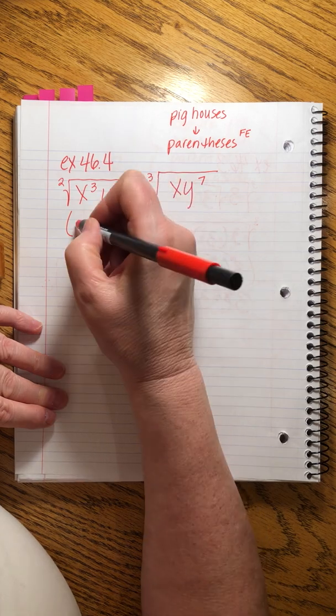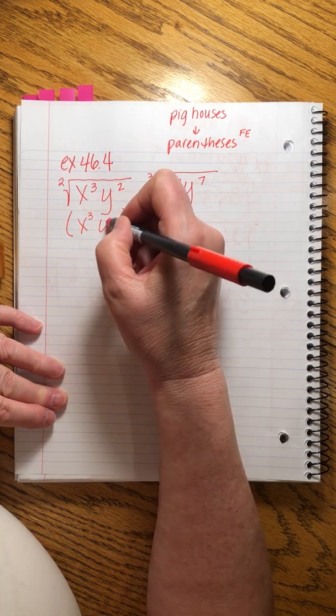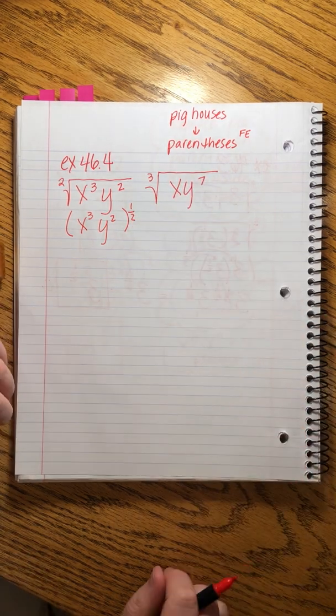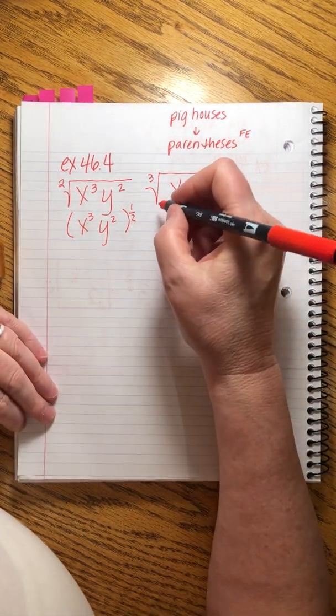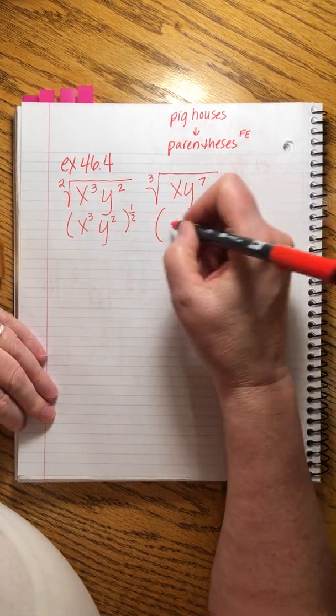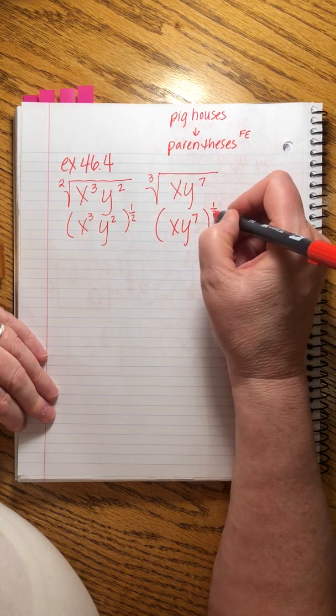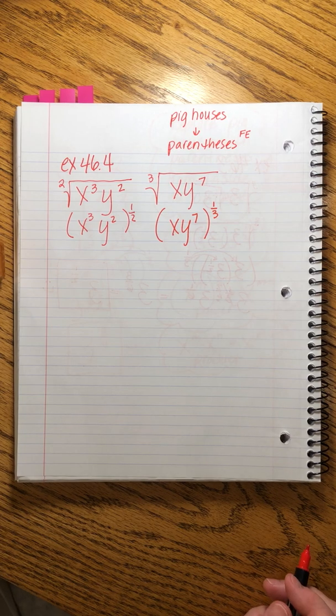Okay, so I'm going to write x to the third y squared. This comes over, and it's 1/2. Then we'll do the same thing here. The inside stays exactly the same. This becomes 1/3 there. Okay, so now I have gotten rid of my pig houses. I'm in parentheses. I'm ready to start using my power and product rules.